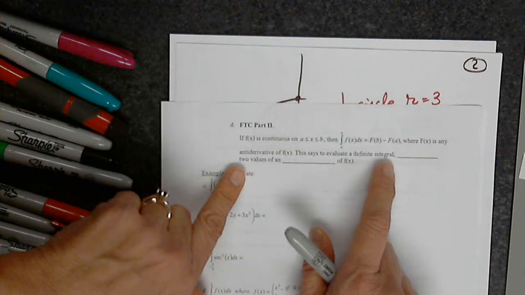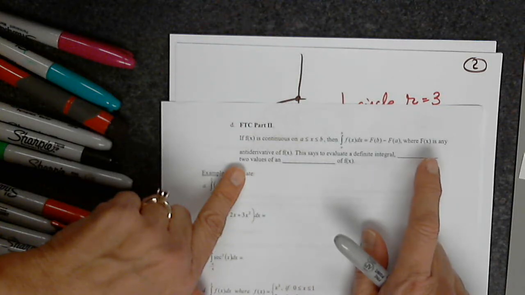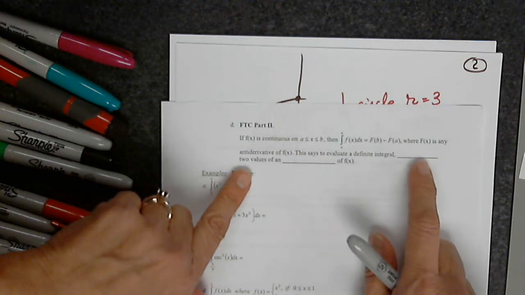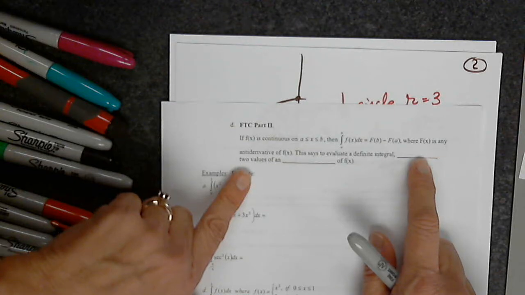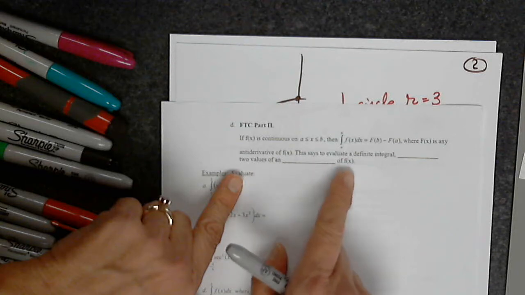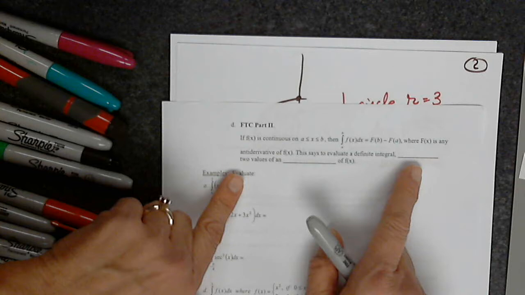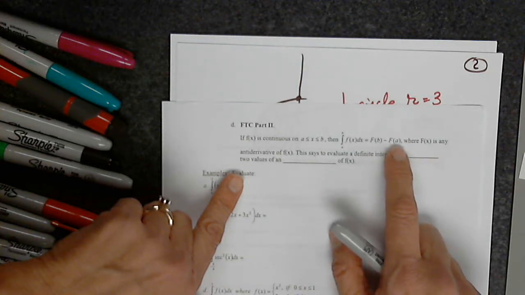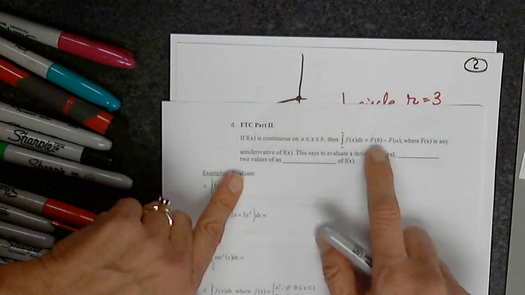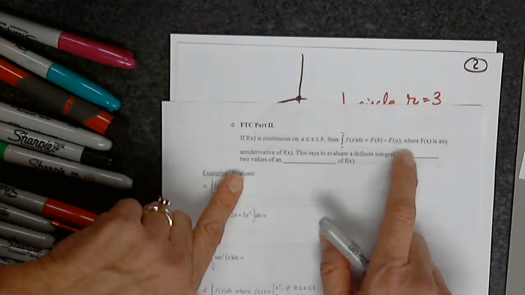This says to evaluate a definite integral, subtract two values of an antiderivative of f of x. I subtract the values of the antiderivative at two different values. In other words, I'm saying F of b minus F of a.